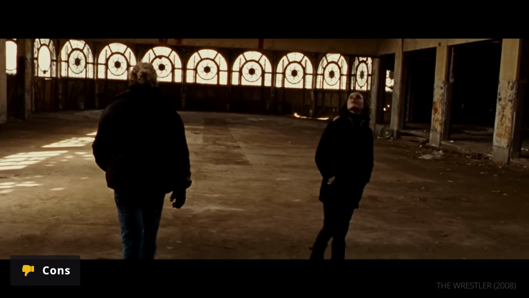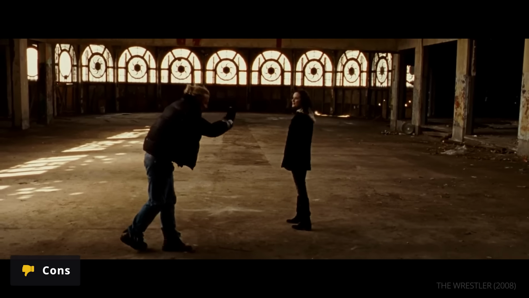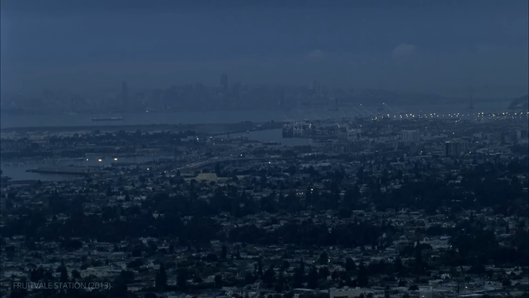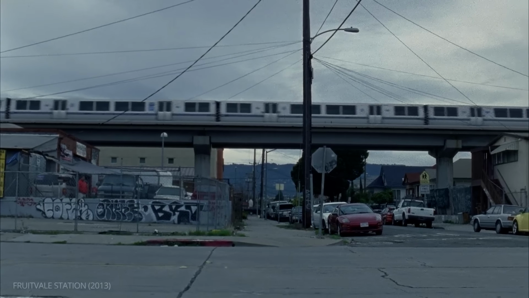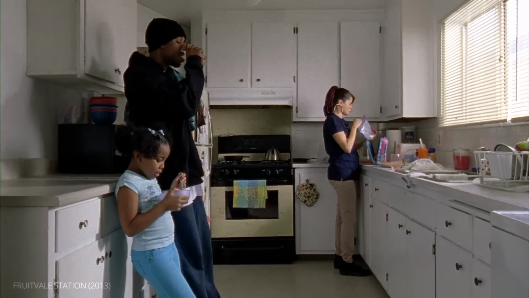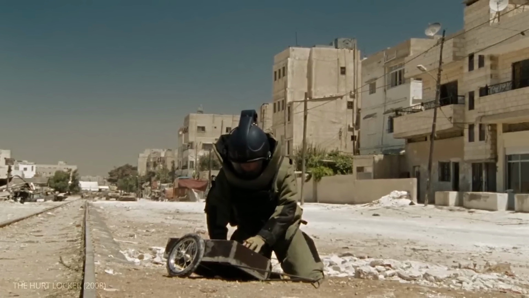That said, 16mm isn't for filmmakers who want a pristine image. When enlarged, 16mm has a noticeable grain and can be less forgiving in post compared to higher resolution stocks or even many digital formats. 16mm is great for filmmakers who want to lean into a gritty, filmic texture. Widely distributed movies like Fruitvale Station and The Hurt Locker have been shot on the format.